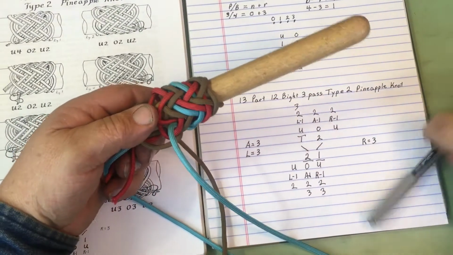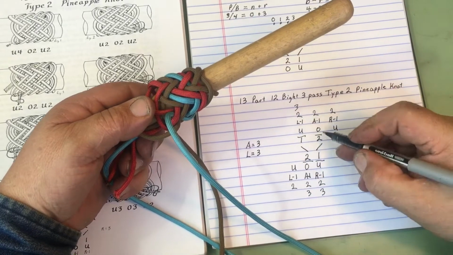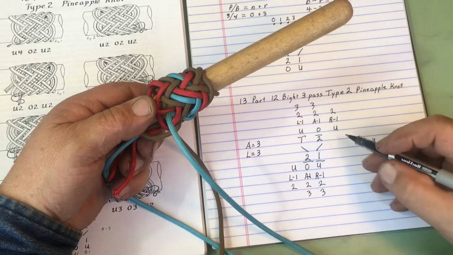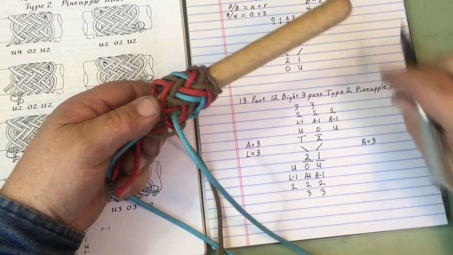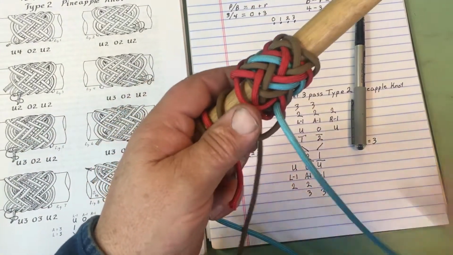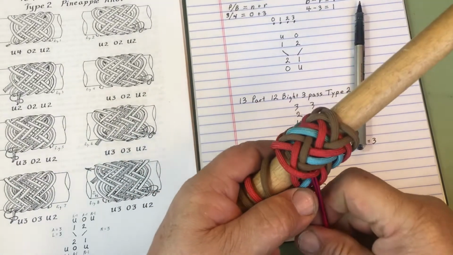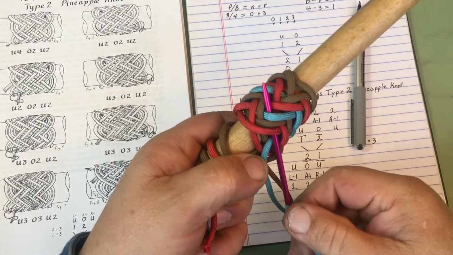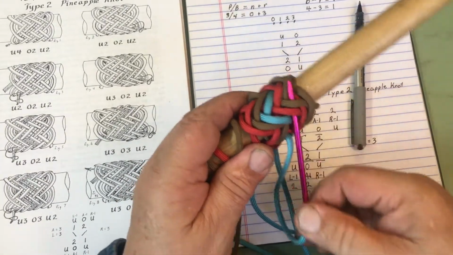Okay, up here we're looking for the 2. It's right there. So this becomes a 3. So we're going under 3, over 3, under 2. So I go back down the same hole we come out of, under 3, split that pair, over 3, split that pair, under 2.